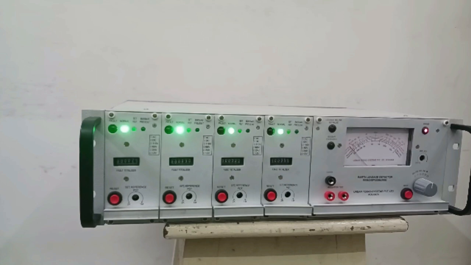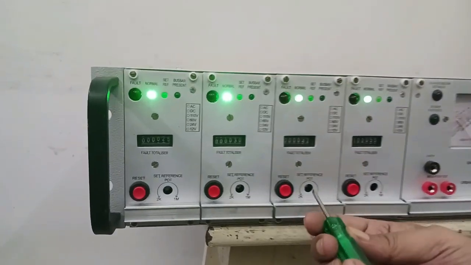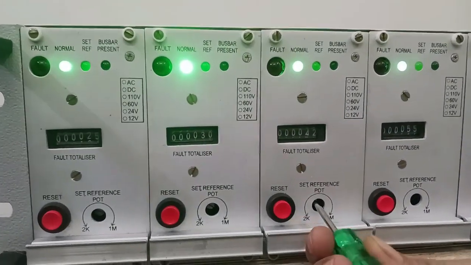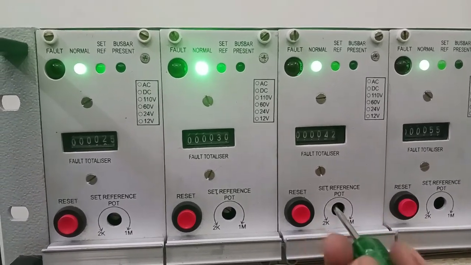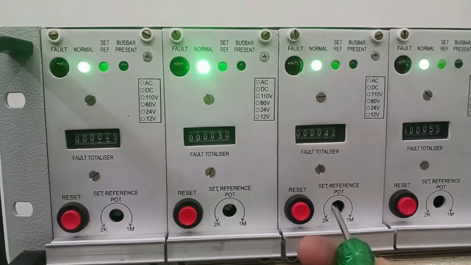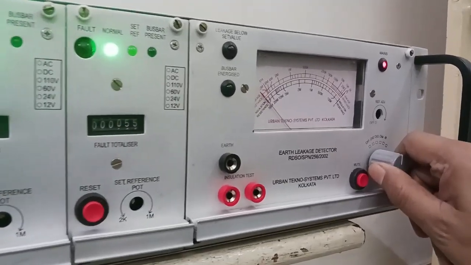Now we will learn how to set the minimum acceptable earth leakage resistance, that is the alarm level for a particular channel. Let us assume the minimum acceptable earth leakage resistance is 300 kilo ohms for this case, and that is to be set on channel number 3. First, turn the set reference potentiometer of channel 3 fully anti-clockwise. Then select the channel number by turning the channel selector knob on the master module.